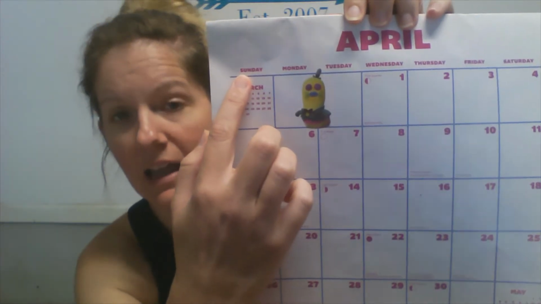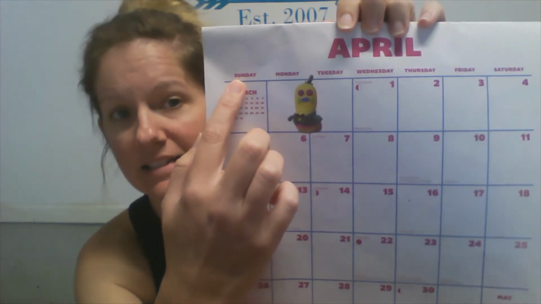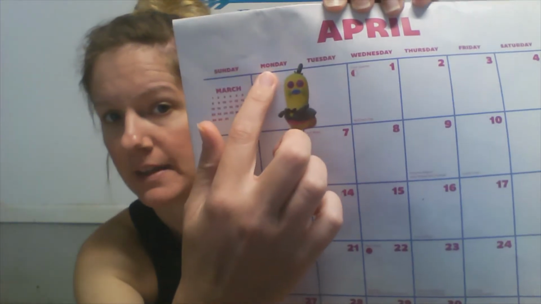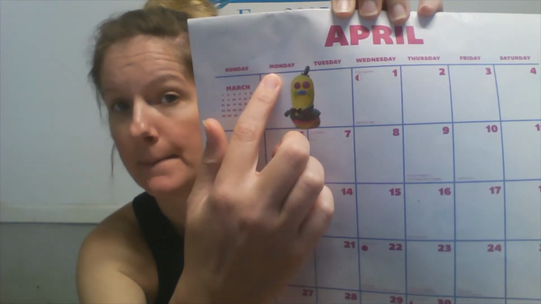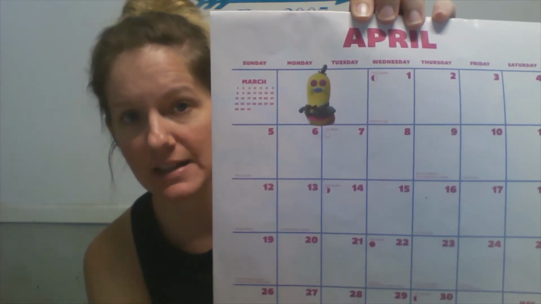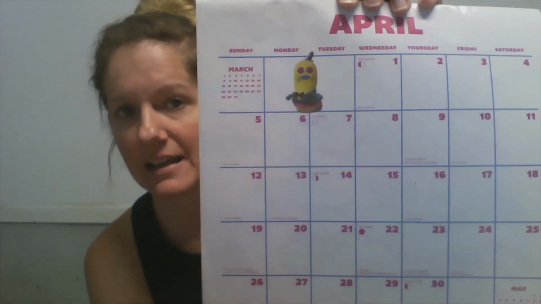Alrighty, so let's take a look up here. Yesterday was Sunday. What does Sunday start with? S, and S says S. Very good. Yesterday was Sunday. Today is Monday. Monday starts with what letter? M, and M says M. Yesterday was Sunday. Today is Monday. Tomorrow will be Tuesday. Tuesday starts with what letter? T, and T says T. Very good. All right. Here we are. April 27th, moving right along.